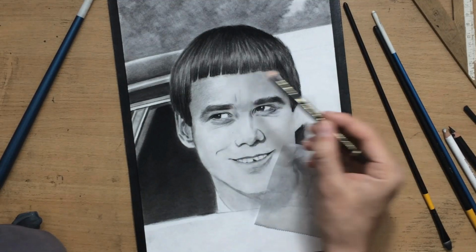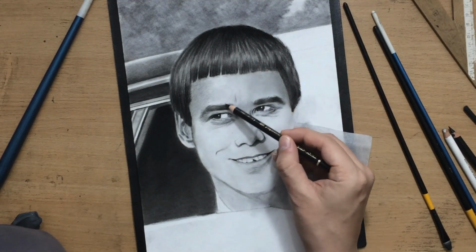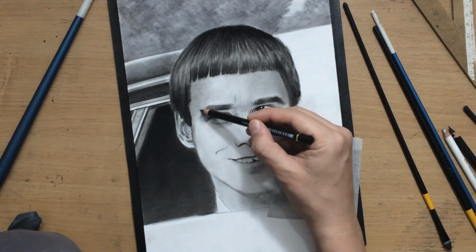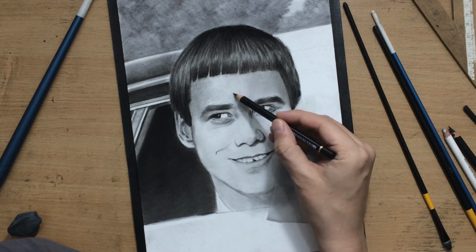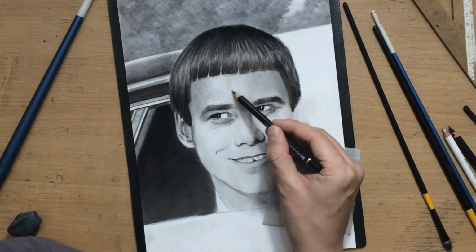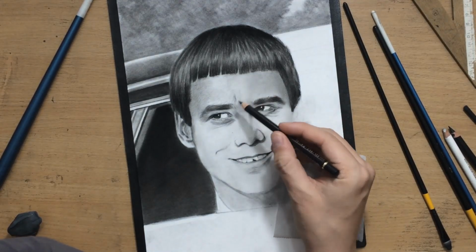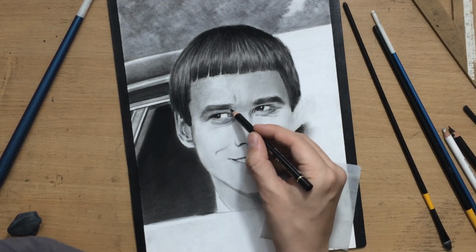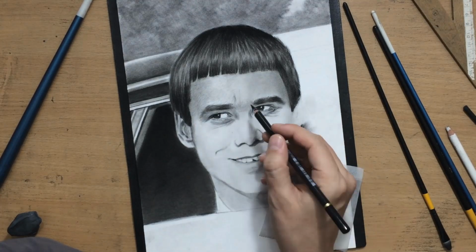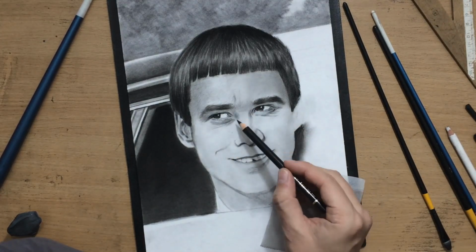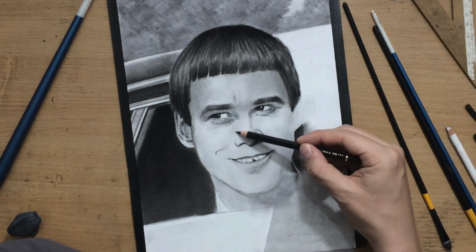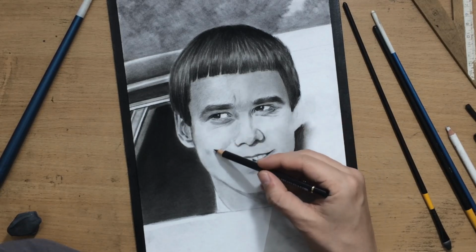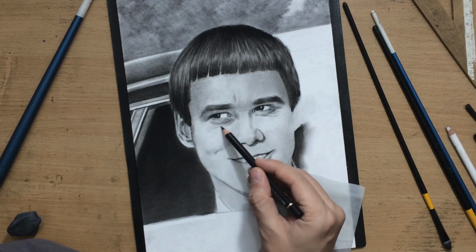So while I'm shading with a pencil like this, I'm not only adding value and defining the relationship between the lighter and darker portions and defining the topography of the face, I'm also adding a bit of texture, because the pencil will always produce a little bit of texture when it interacts with the paper, and you can use that texture to create an illusion of a realistic looking skin.